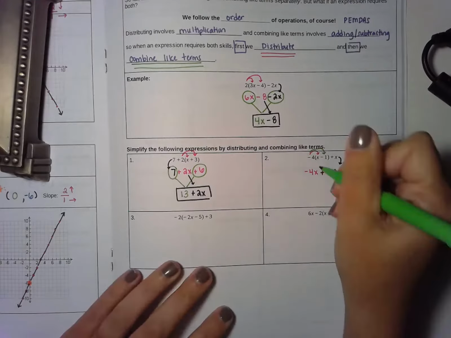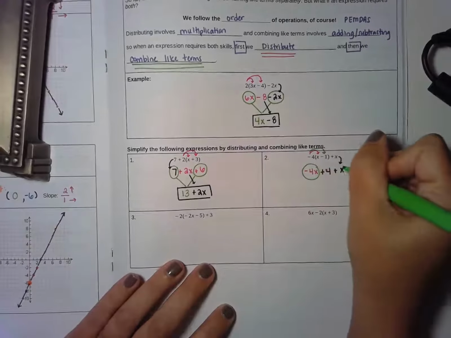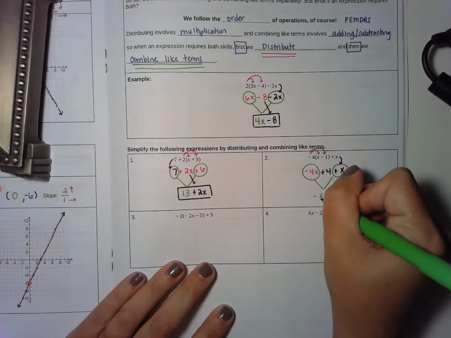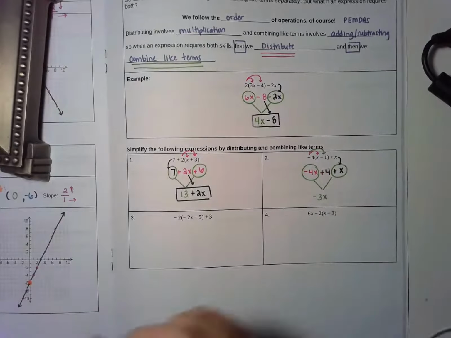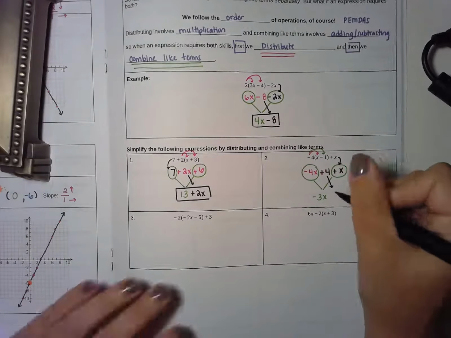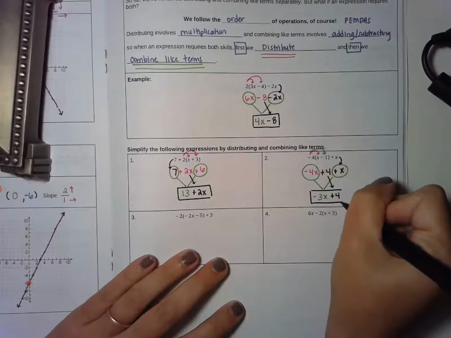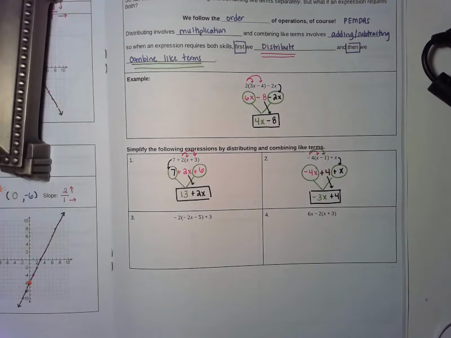Now I'm going to look for like terms. So negative 4x plus 1x would be negative 3x. And then I'm just going to drop down the positive 4 because it doesn't have anything to combine with since it doesn't have any like terms. And that is how we would simplify an expression when we need to do distributing and combining like terms in the same problem.